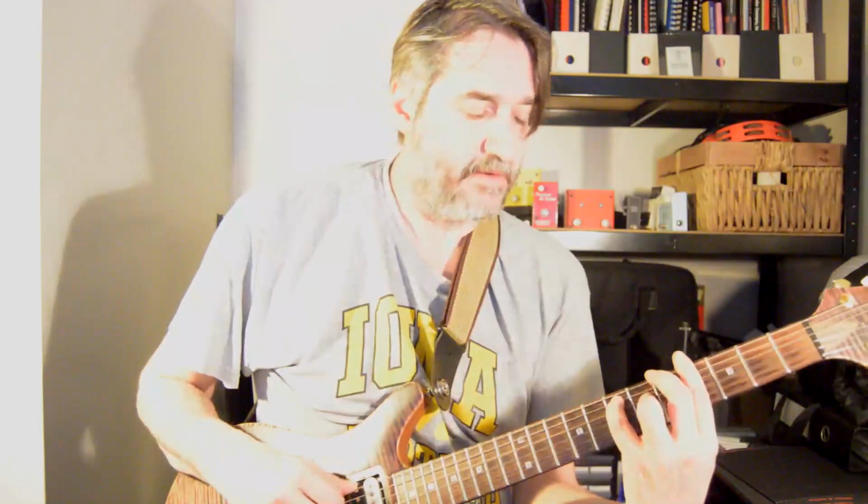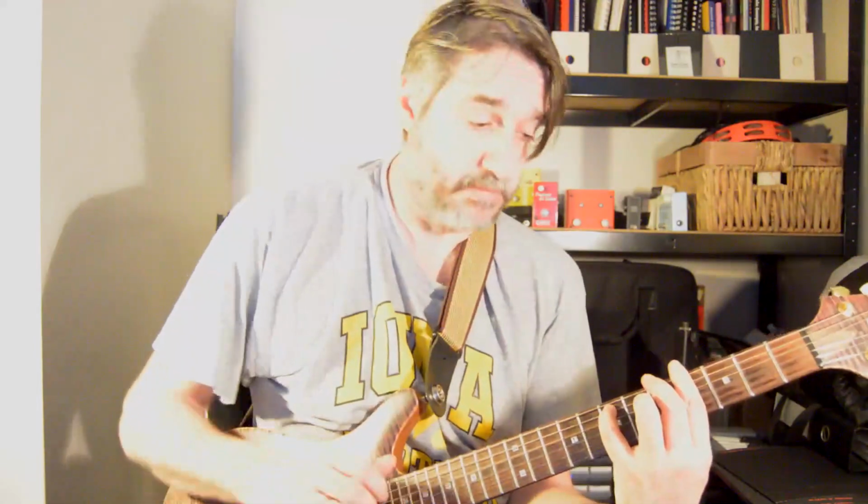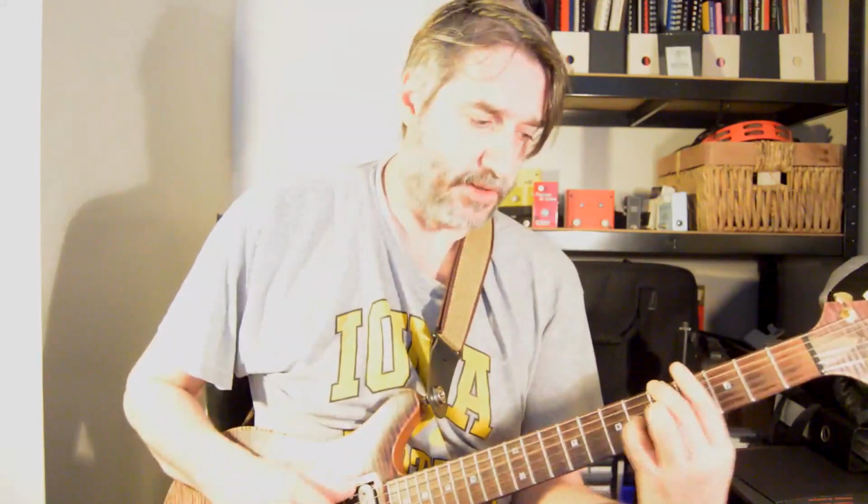Then you can go through some of the permutations that I highlighted in the PDF. These are all different chords with 3 notes.